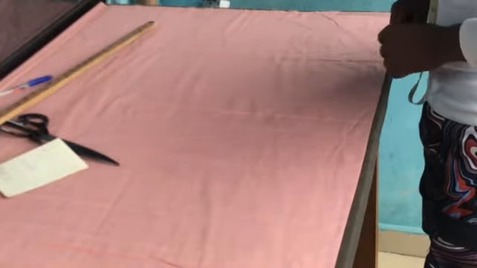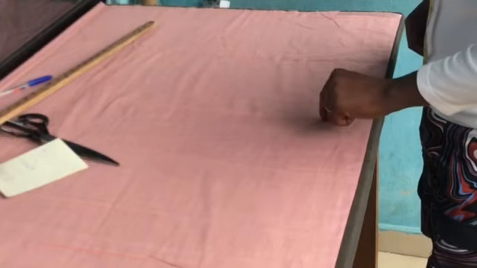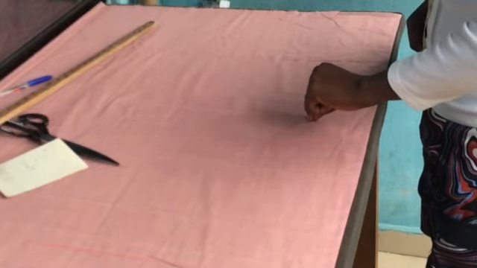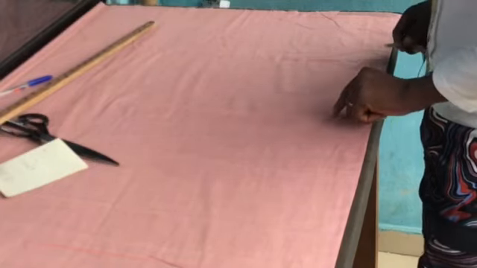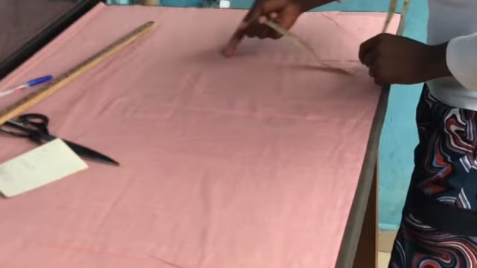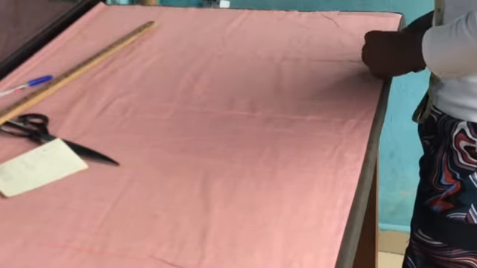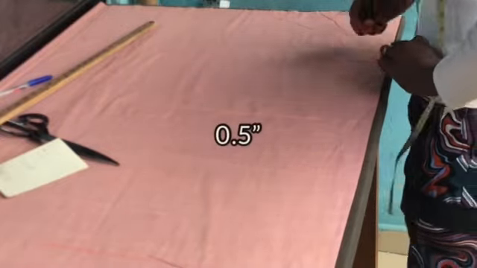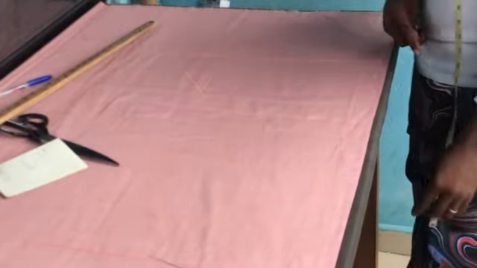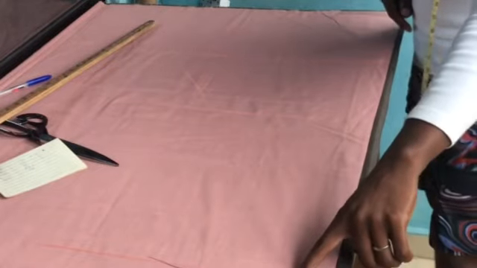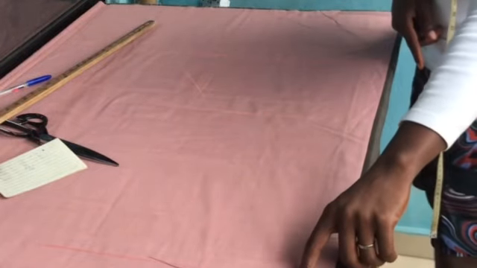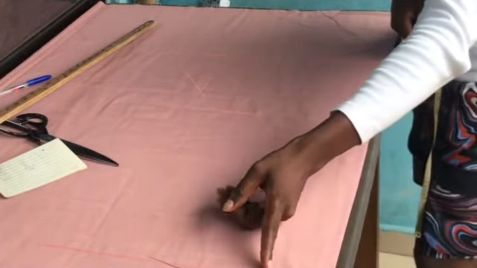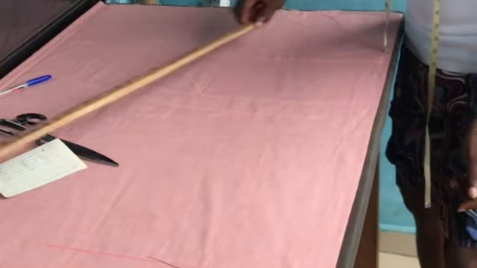Now you leave this line, this is your knee line. Leave it. Then you come to your lap, your thigh line. Remove 1/2 inch from here. Then connect this line. Connect this 1.5 inches you take inside to this 1/2 inch.